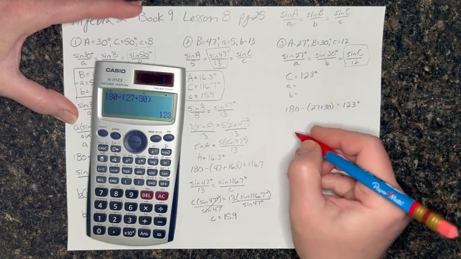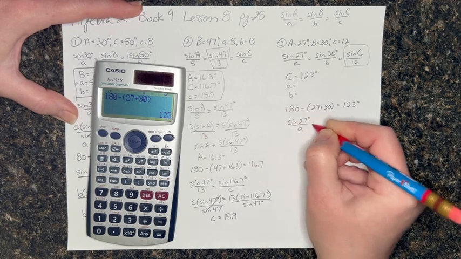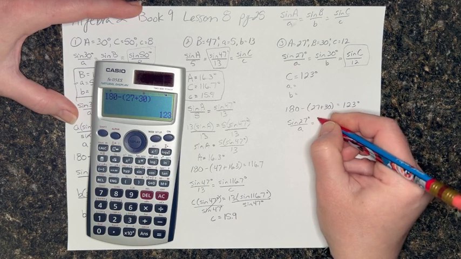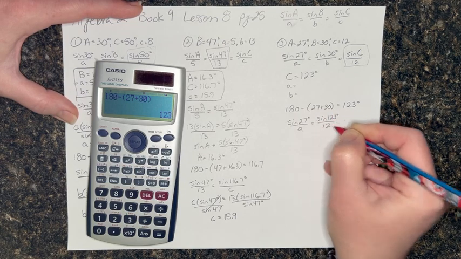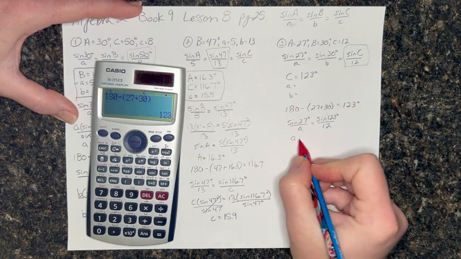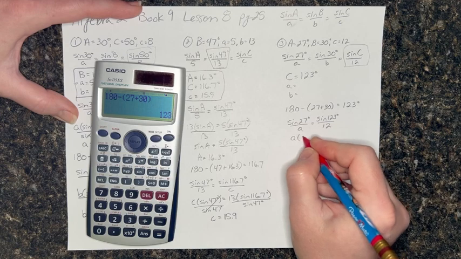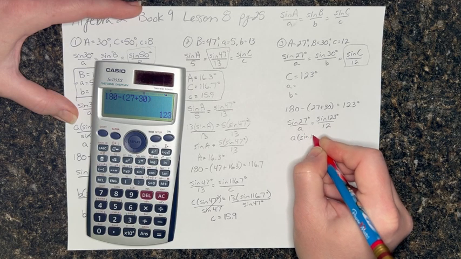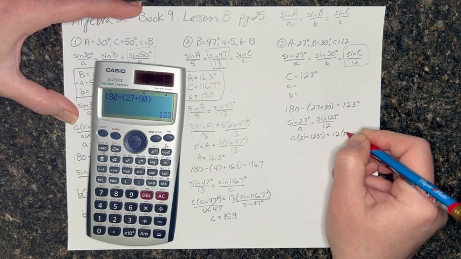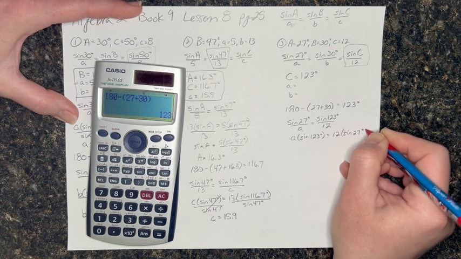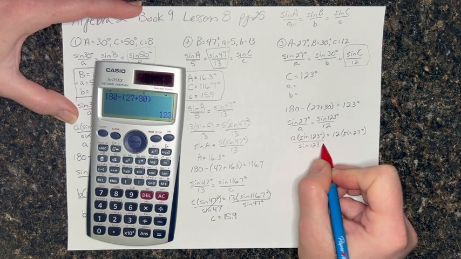So I'm going to start with the A. So I have the sine of 27 degrees divided by A is equal to the sine of 123 degrees divided by 12. Cross multiply. I get A times the sine of 123 degrees is equal to 12 times the sine of 27 degrees. Dividing both sides by the sine of 123 degrees.